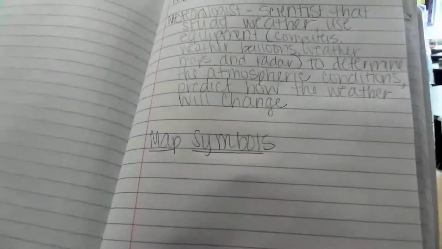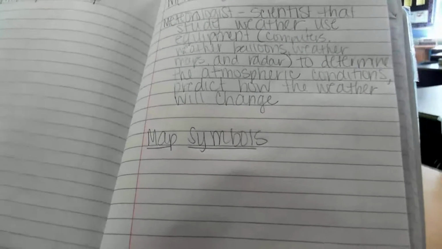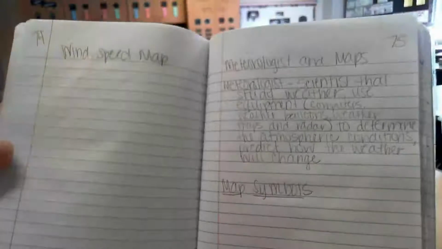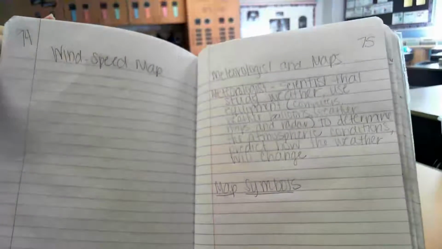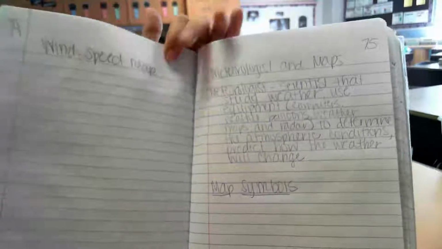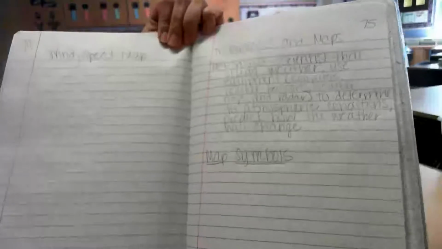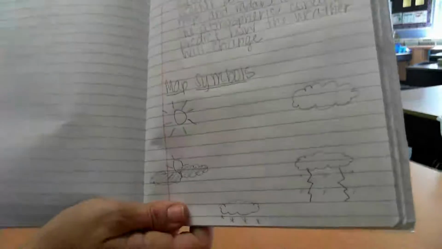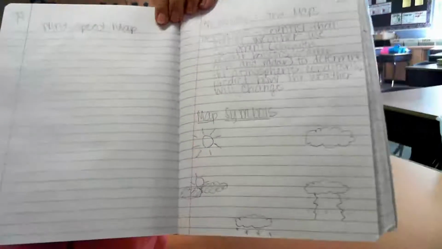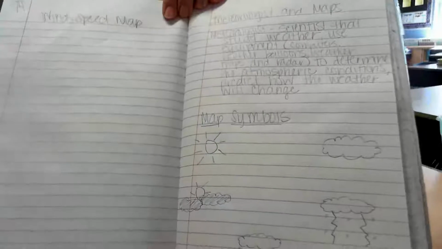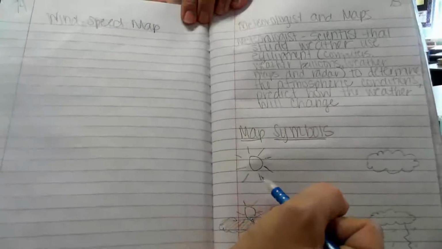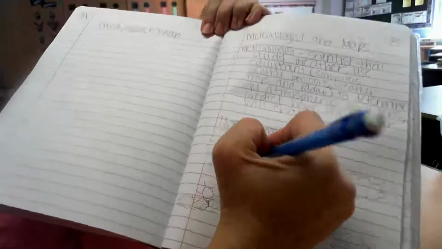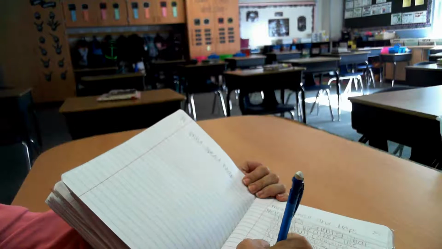All right, now we're going to talk about some of the map symbols that we might see on some of the maps that the meteorologists are looking at. And I know we talked about some of them in our expert groups. So we're going to put some of them on here so that we have them in our notes. All right, so when we're checking our weather in the mornings, these are some of the symbols that we see. So when we see this one, this means it is sunny.